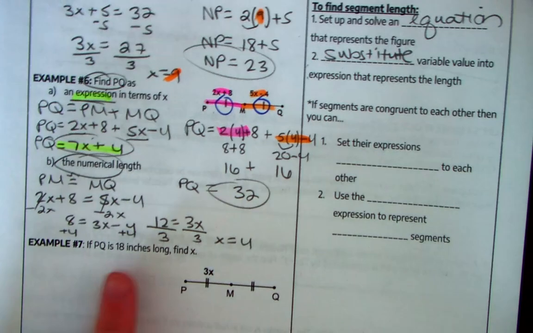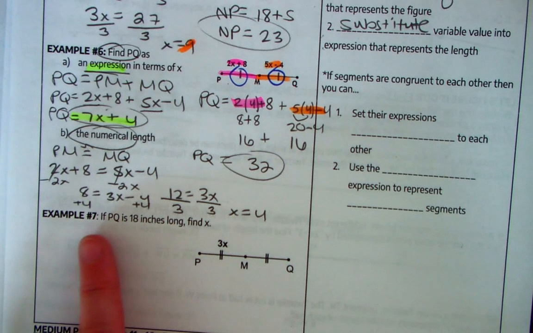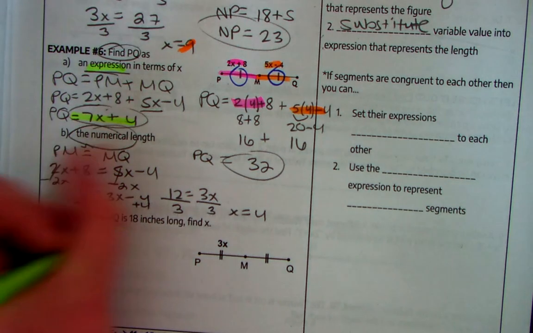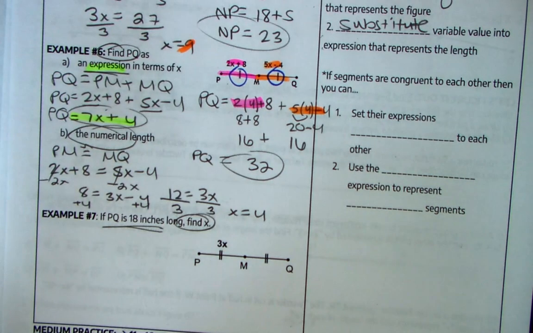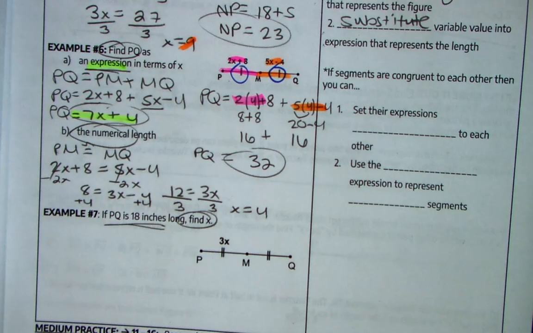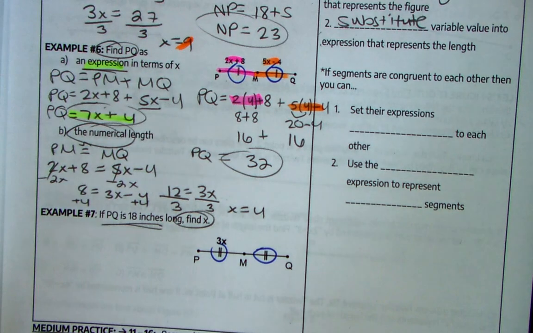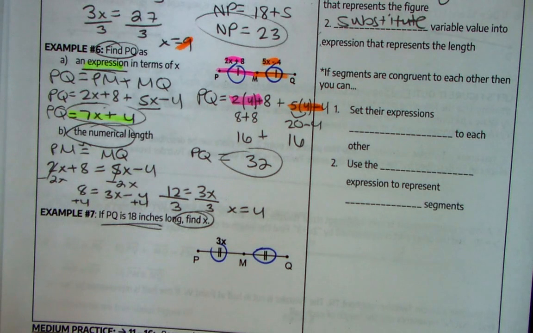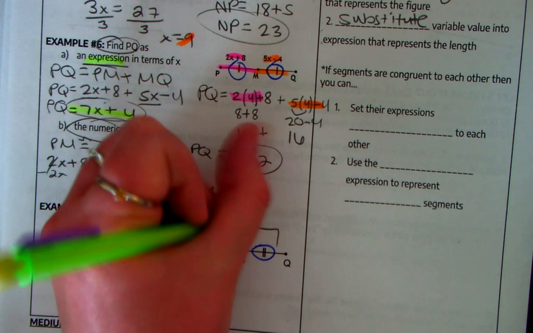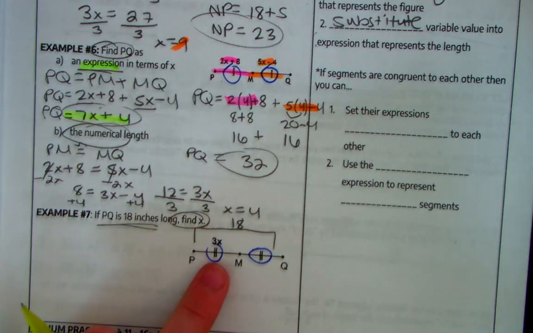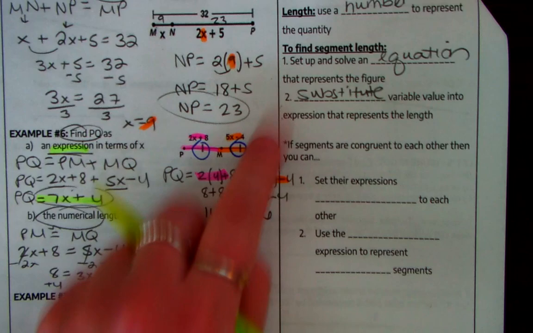Okay? Last question, real quick. So it says, example 7, if PQ is 18 inches long, find X. So looking at this picture, again, I'm noticing tick marks. So what I want to notice here is, and the whole thing is 18, okay? So I'm like, okay, it wants X, so let me set up and solve an equation for X.